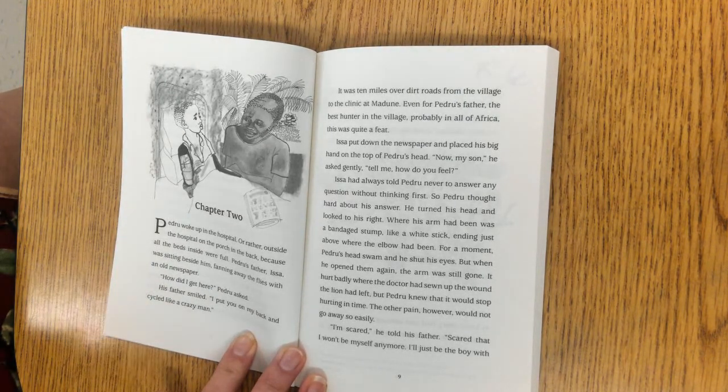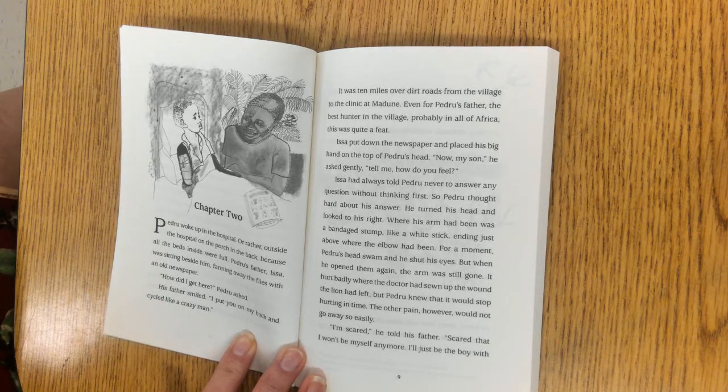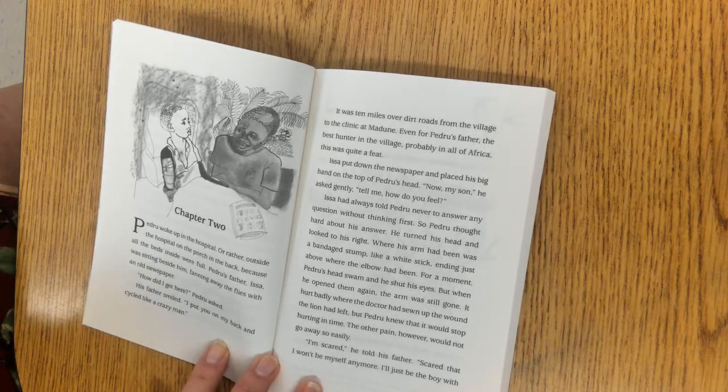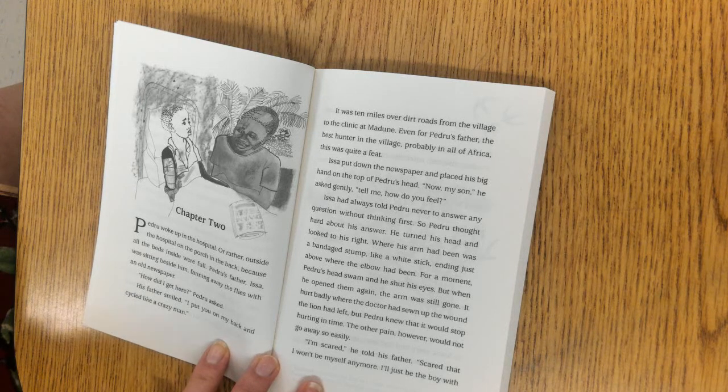Chapter 2. Pedro woke up in the hospital, or rather outside the hospital, on the porch in the back, because all the beds inside were full. Pedro's father, Isa, was sitting beside him, fanning away the flies with an old newspaper. "How did I get here?" Pedro asked. His father smiled. "I put you on my back and cycled like a crazy man." It was 10 miles over dirt roads from the village to the clinic at Madun. Even for Pedro's father, the best hunter in the village, probably in all of Africa, that was quite a feat.